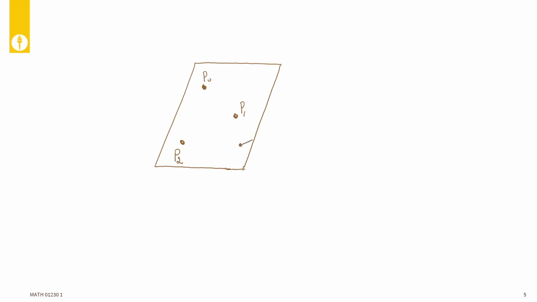Let's draw one more vector over here this time. What do we know about that normal vector? It would be normal to, say, directed line segments P0P1 and P0P2, or any 2 vectors in the plane.